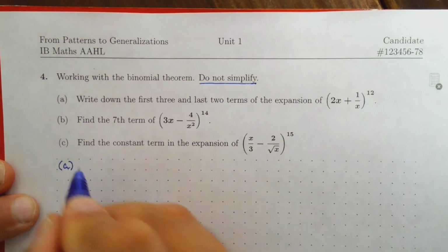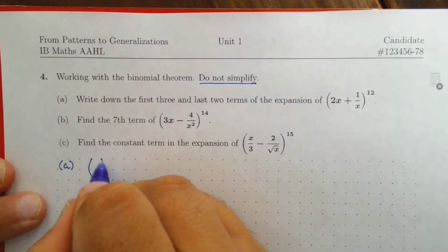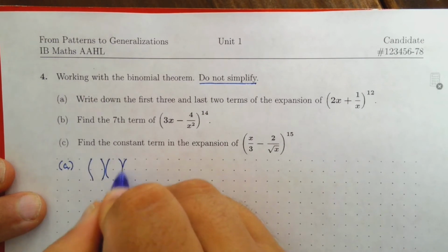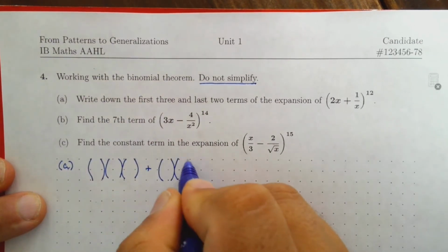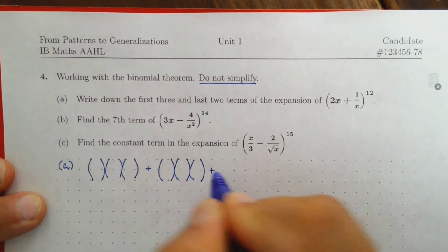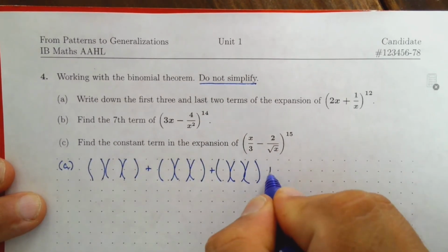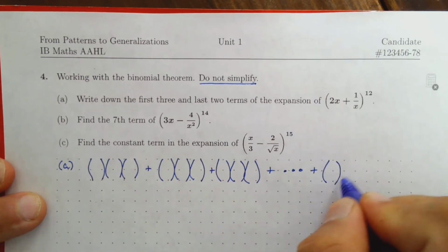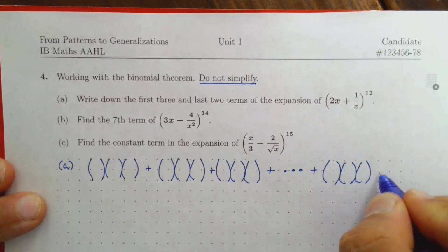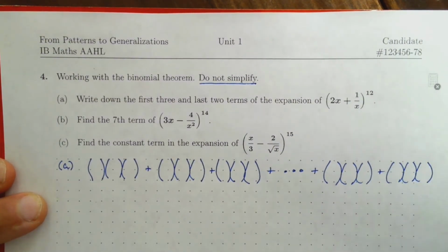If I'm going to work with my binomial theorem, I understand that I have a pattern to use that will allow me to work with my binomial coefficient as well as the terms in my binomial.